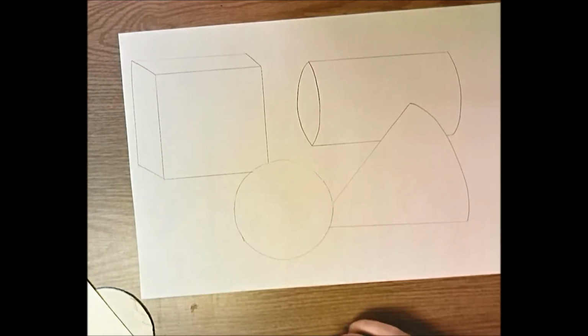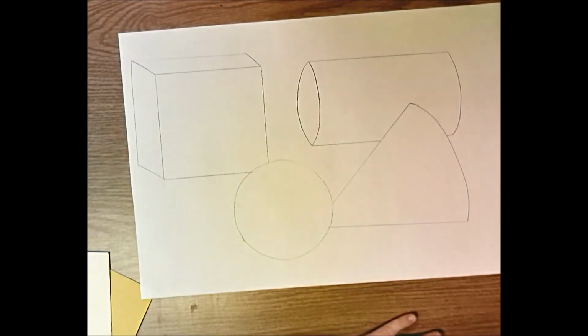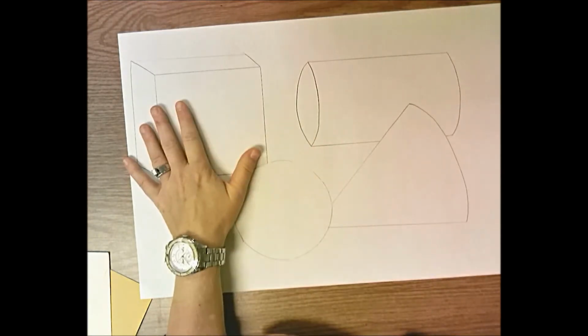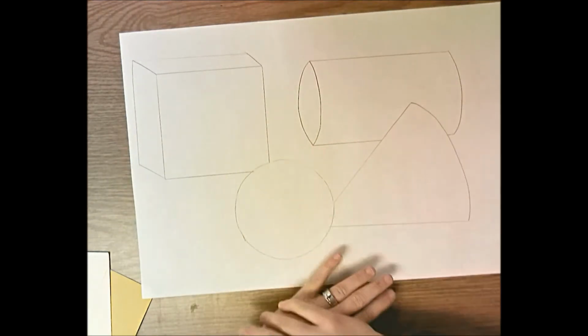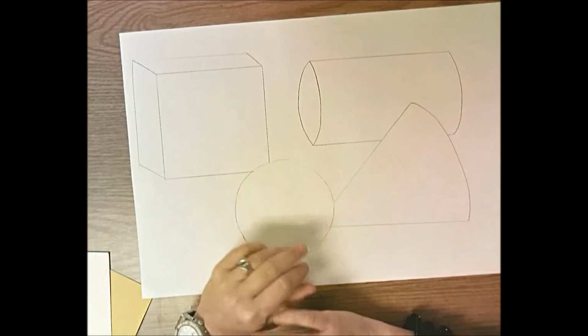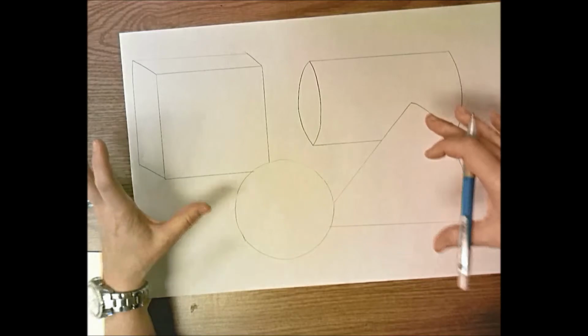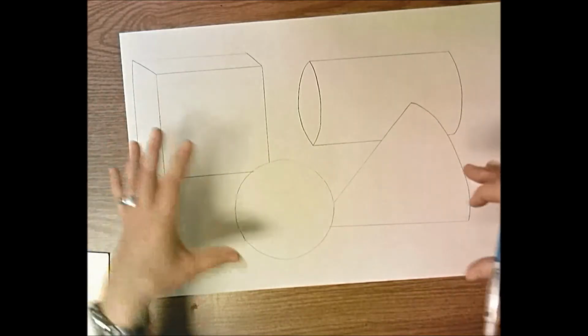So now we're going to shade everything with hatch marks. And you get to decide, are you going to shade everything on the left-hand side, or are you going to shade everything on the right-hand side? Because you have to think about the sun shining, and the sun cannot shine from two different places. We only have one sun in the sky, so it shines from one place and then everything is shaded.